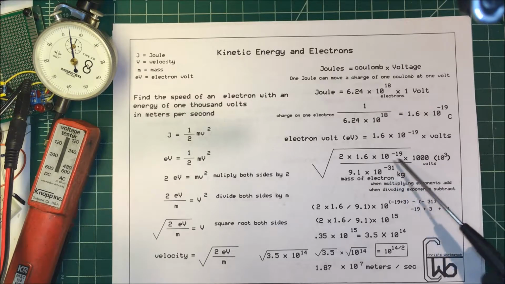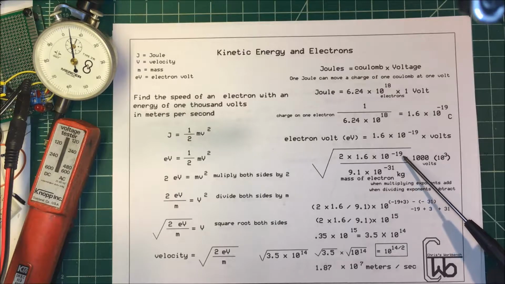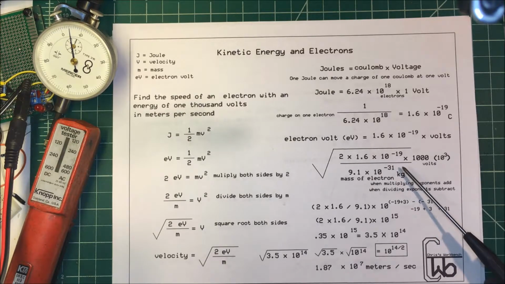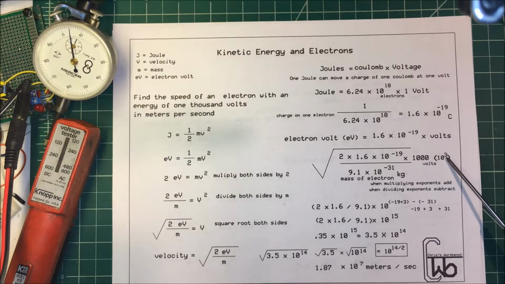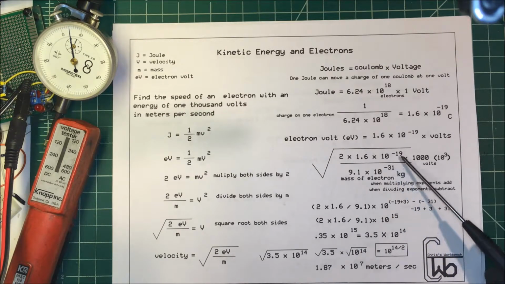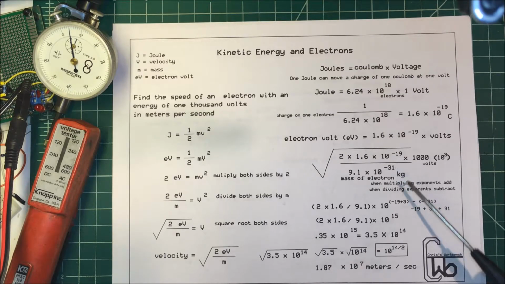Now, the rules for multiplying and dividing exponents are: if you're multiplying exponents, you add them, and when you're dividing exponents, you subtract them. So we have a minus 19, and we're going to add the plus 3 to that for 1,000 volts. So we have minus 19 plus 3, and then we're going to divide the minus 31 into there, so we subtract the minus 31. When you subtract the negative number, it becomes positive, so we have minus 19 plus 3 plus 31, so that comes out to 15, 10 to the 15th.